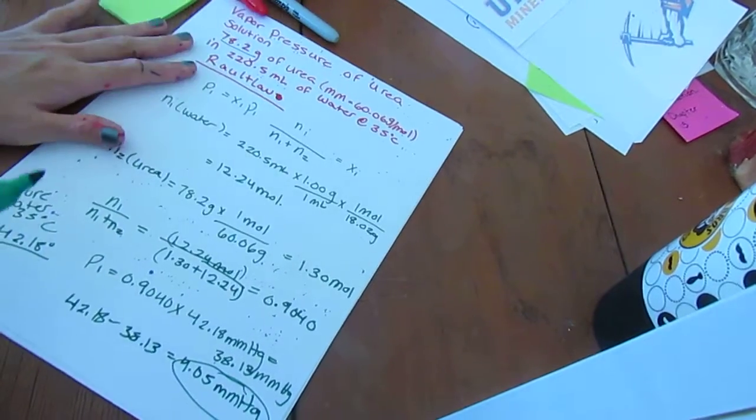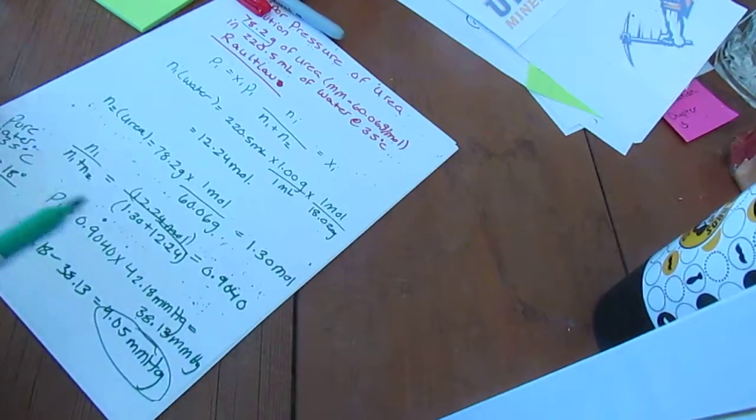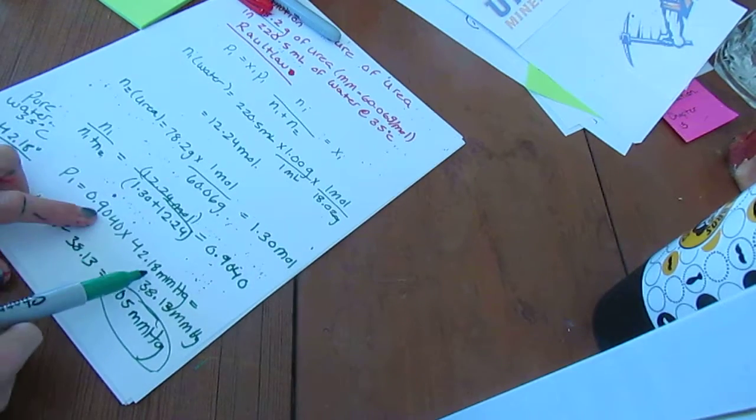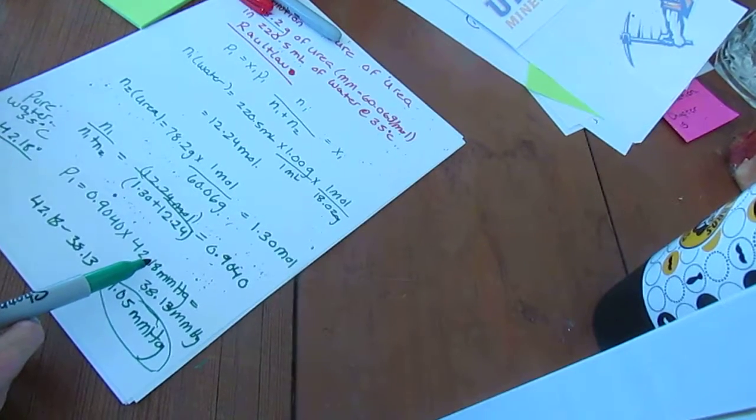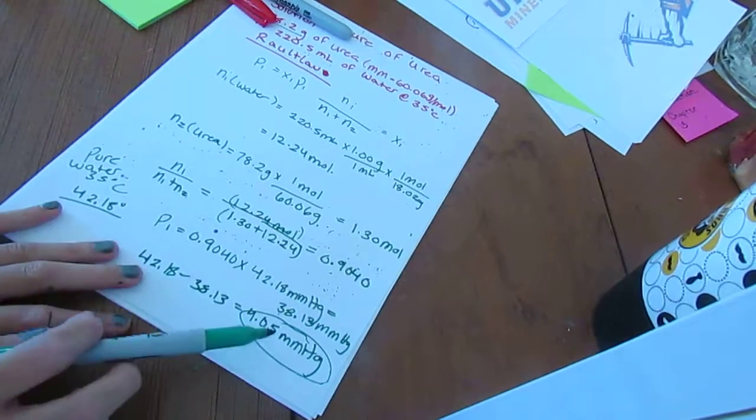So just follow the steps. You need to gather your moles first, and then you can place them in the mole fraction, and then from there use your mole fraction to multiply by our pure water constant at 35 degrees Celsius, and then you subtract it to gain the difference.